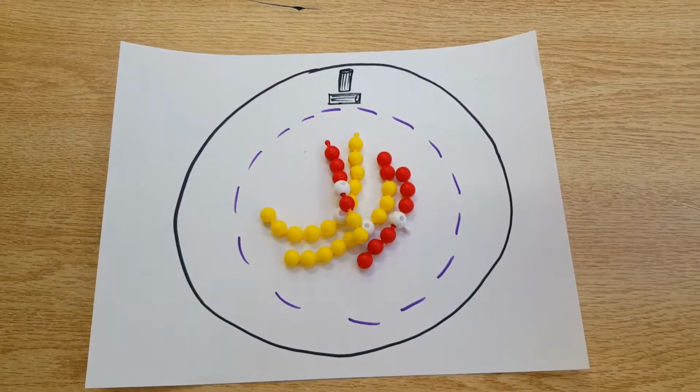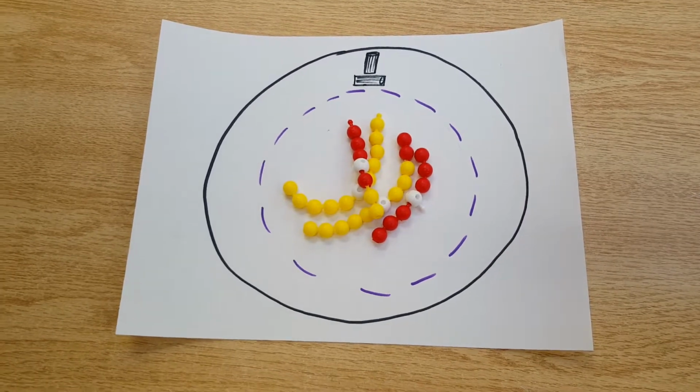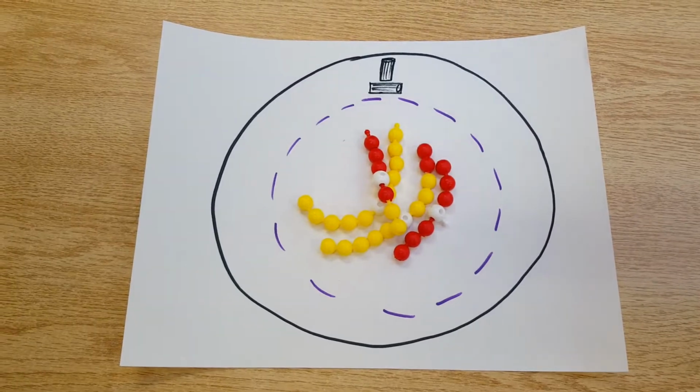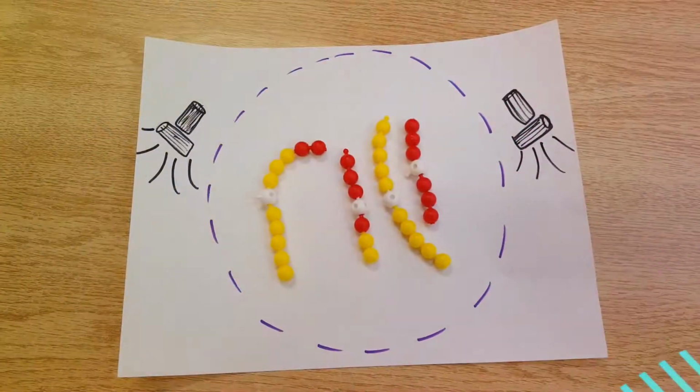Meiosis 2, we find ourselves in interphase 2. So interphase 2 is very much similar to interphase 1, but the only difference is that there is no DNA replication as the DNA was already copied in interphase 1. Now moving on to prophase 2.